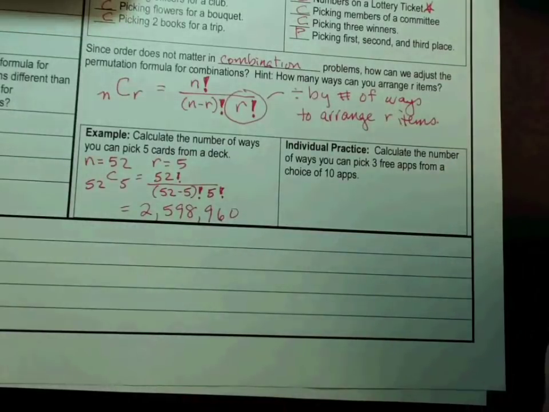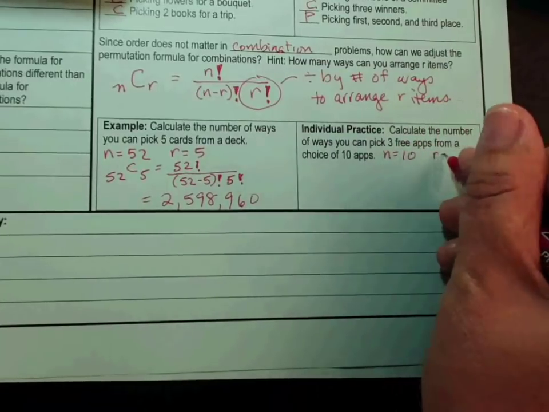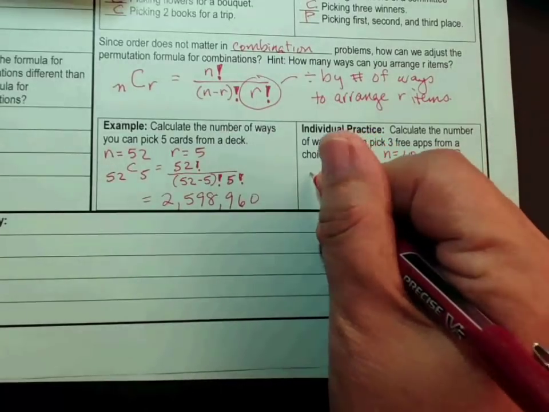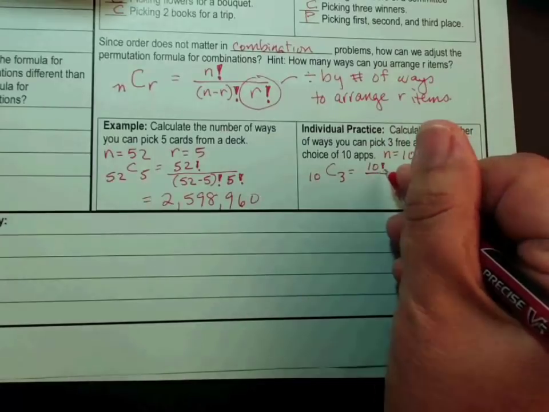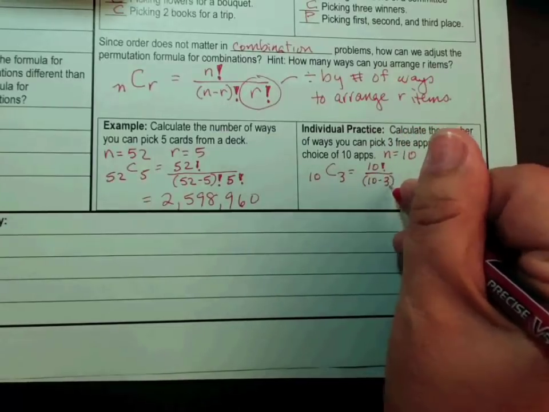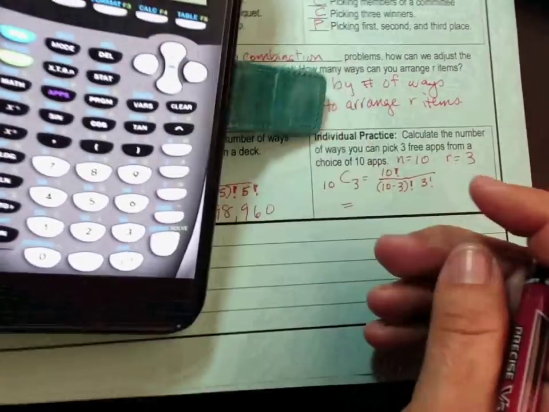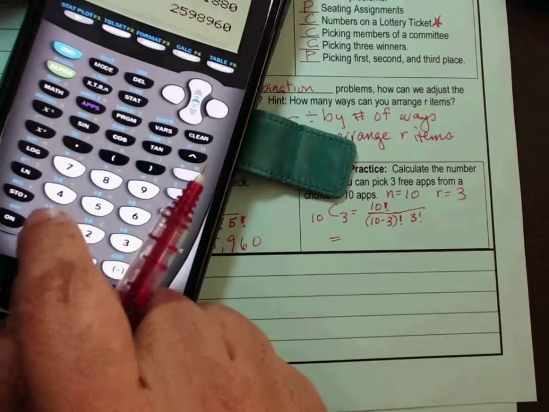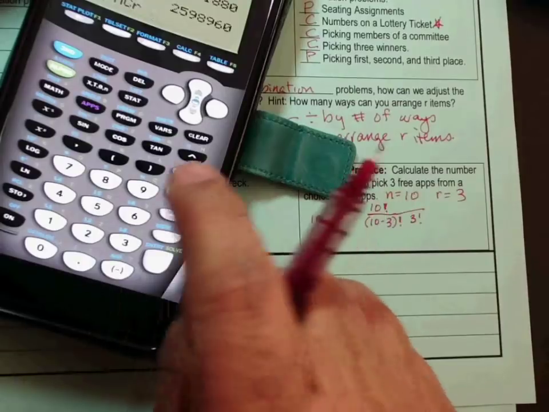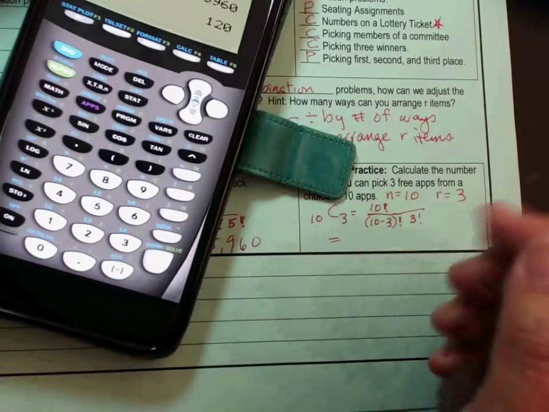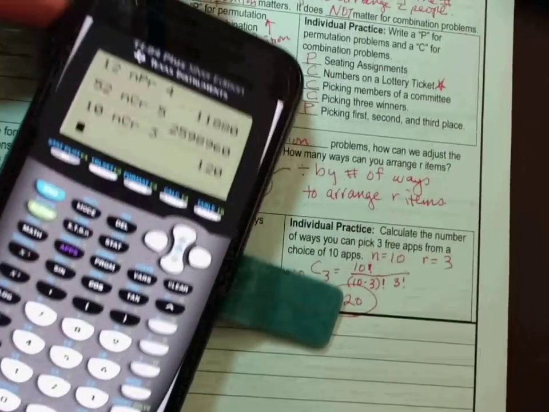Alright, pick 3 free apps from a choice of 10 apps. So to choose from, we have 10, and R is 3. So we're going to do 10 combination 3, which is 10 factorial, all over 10 minus 3 factorial, and 3 factorial. Which, if I go ahead and use my handy dandy calculator, 10, math, PRB, nCr, and then put 3, enter, I get 120. There you go.